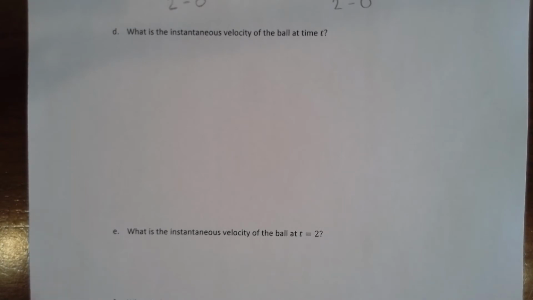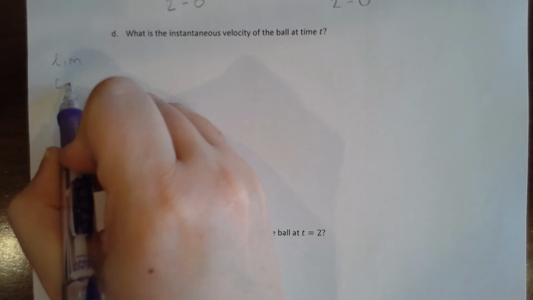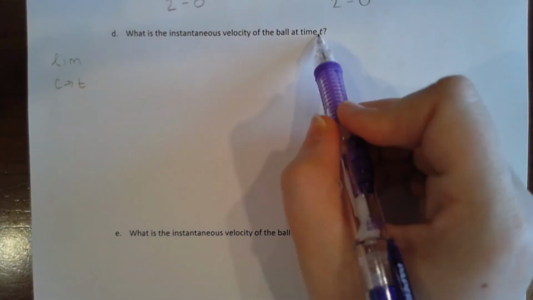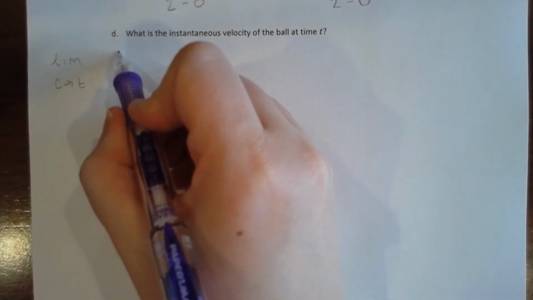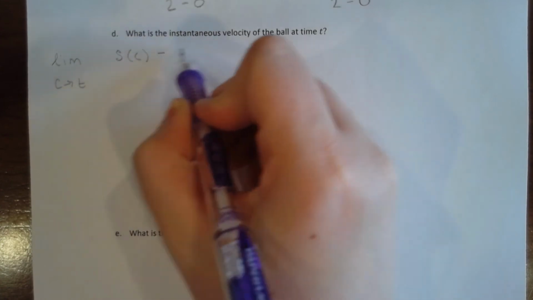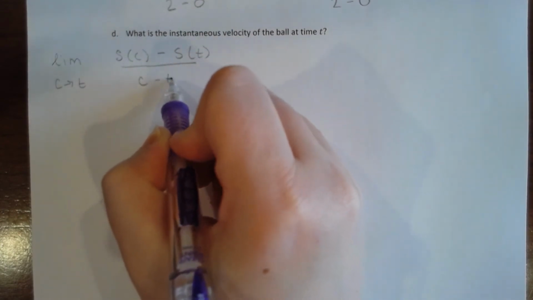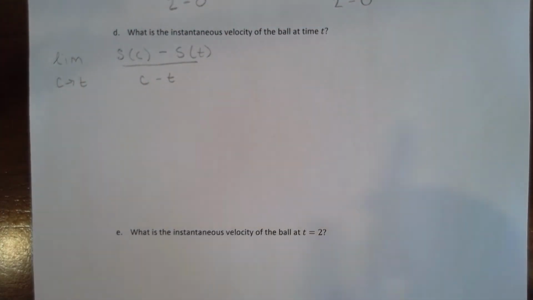Now in order to do that, we're going to use our limits. So we're going to do the limit as c is approaching t, because we're going at time t. So that means we have to do s of c minus s of t all over c minus t. Okay, c is first, t is second.